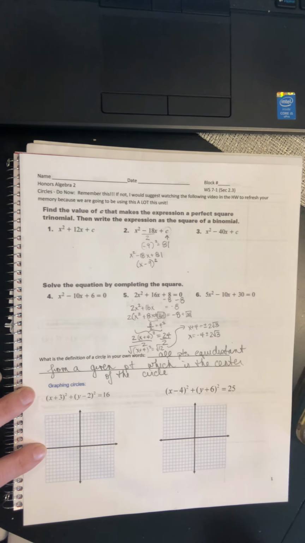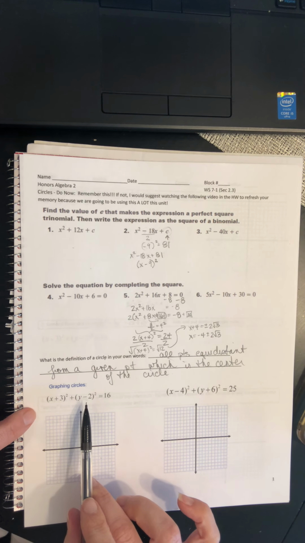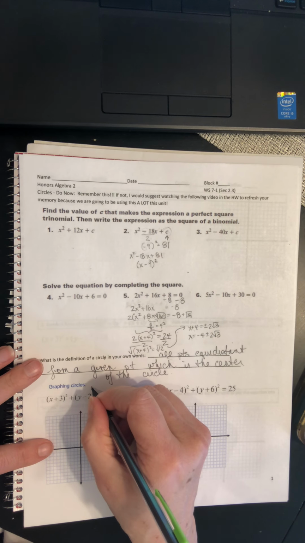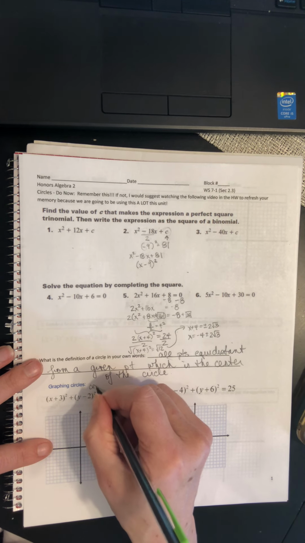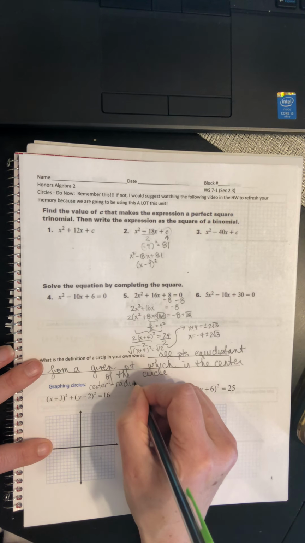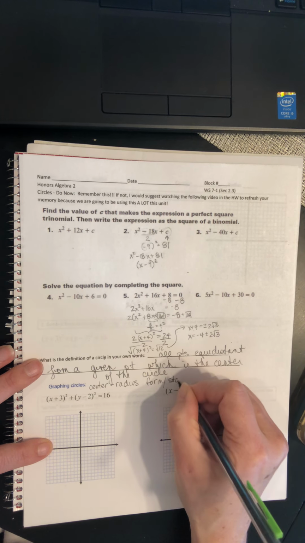Okay. Now, what you will see is this is what we call the center radius, or the standard form for the equation of a circle, okay? So center radius, sometimes called standard form.